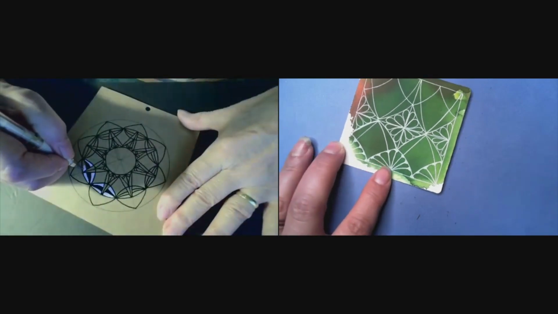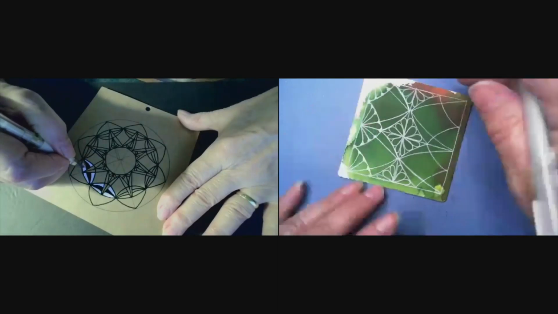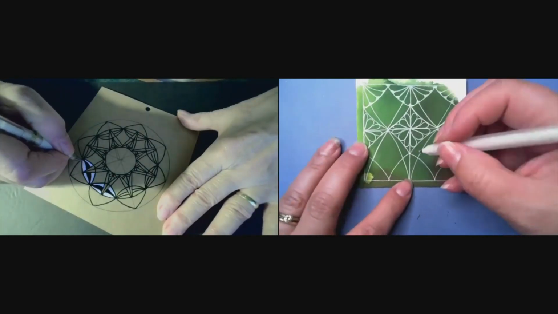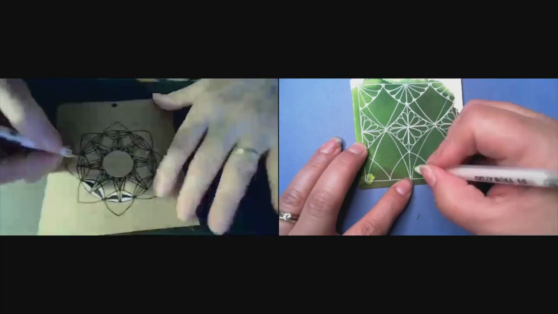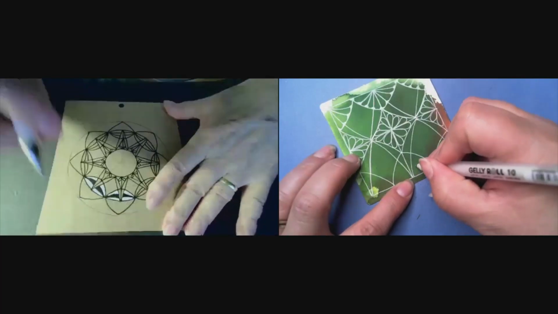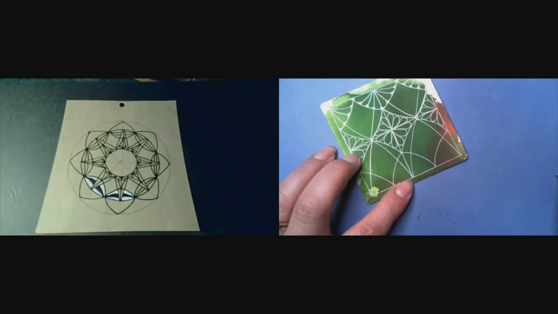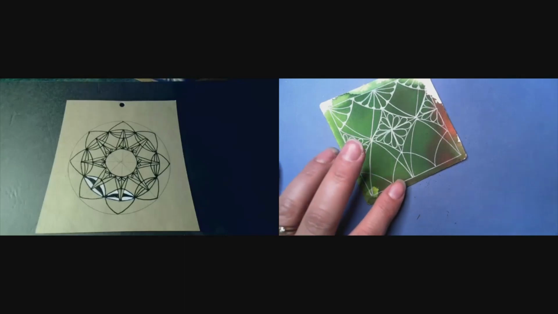But wait, I'm not finished. I just want to create a big. So where's my little wipey thing? Okay.